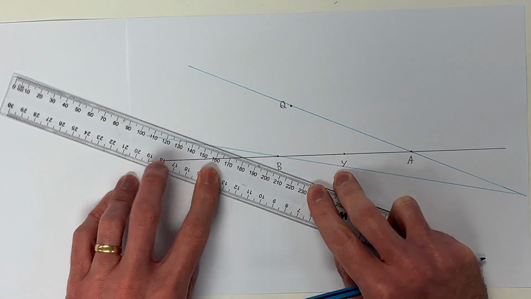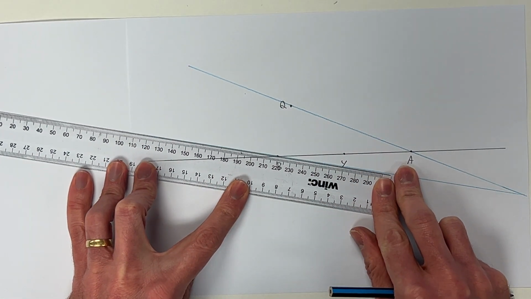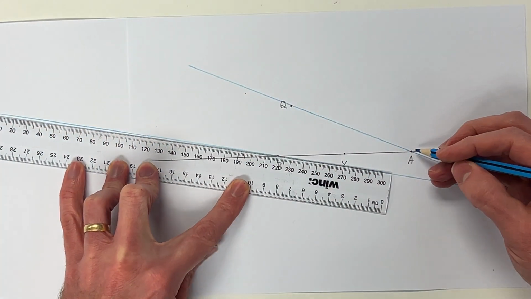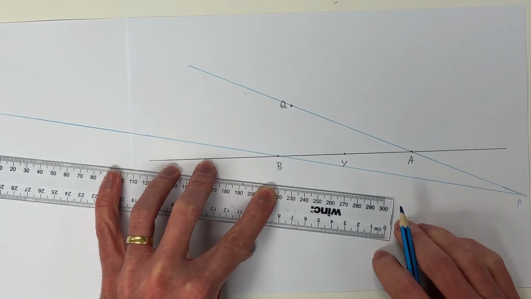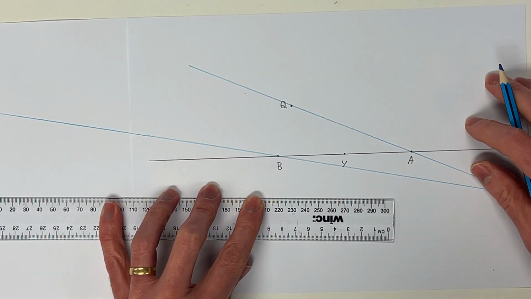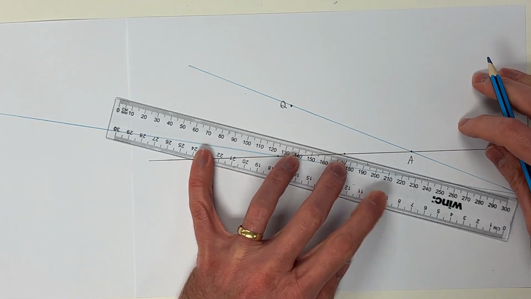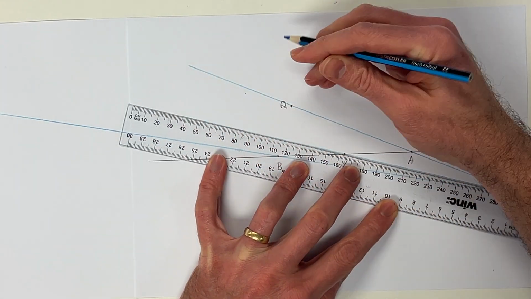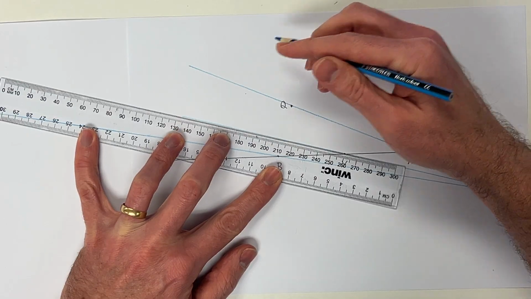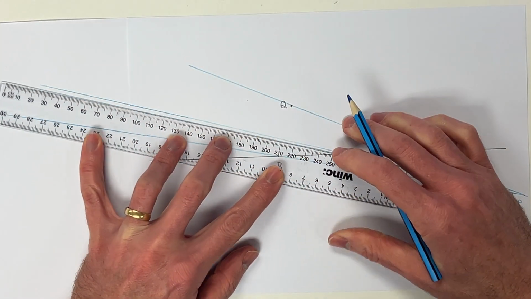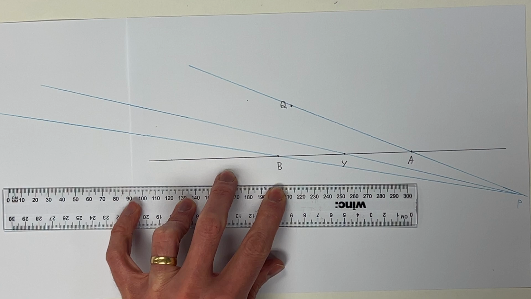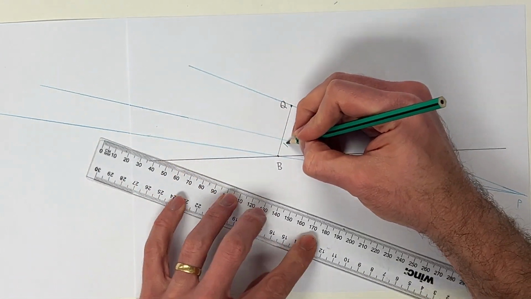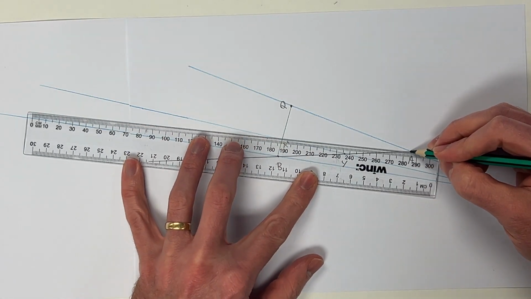Right. So there's my point P down there. And now I'll do PY. We'll do QB, and that's my point X. We'll do AX.